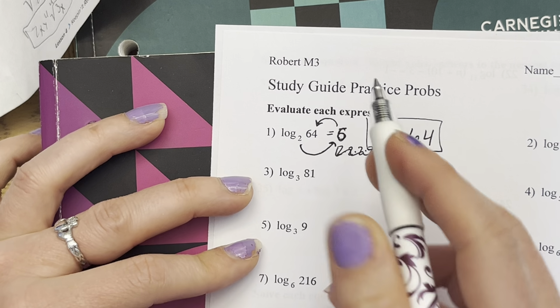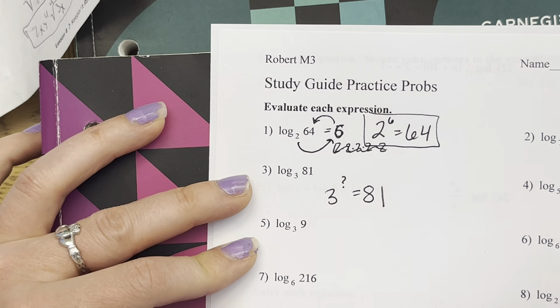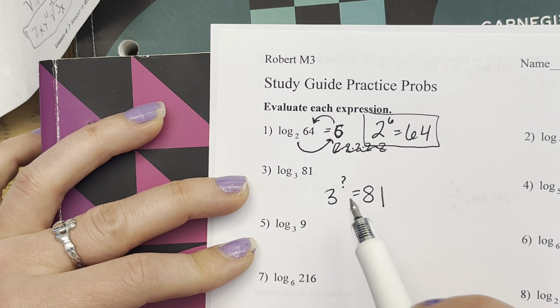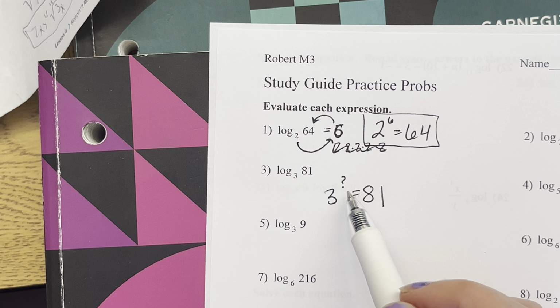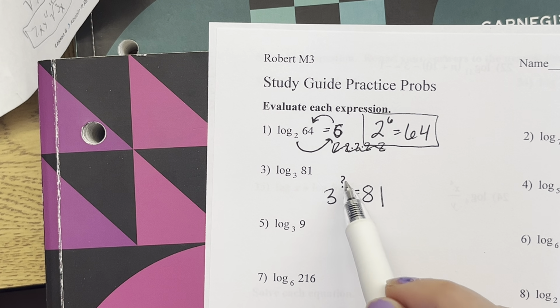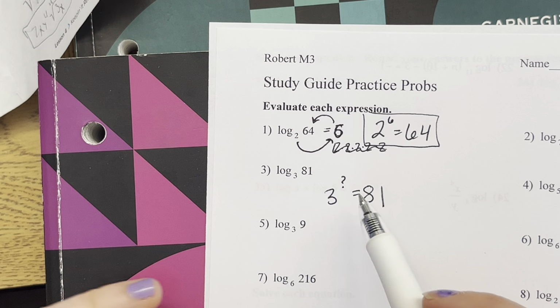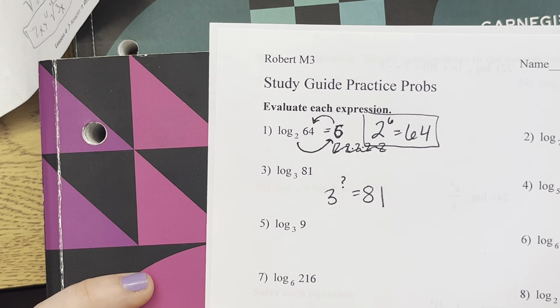Something like this, you could also write 3 to the what power equals 81. This question mark, of course, is a variable. You can put x, you can put an unknown variable. Nothing special there, though. Just like 3 to the what equals 81. What is that exponent? And the answer is 4. The what is 4, the x is 4.